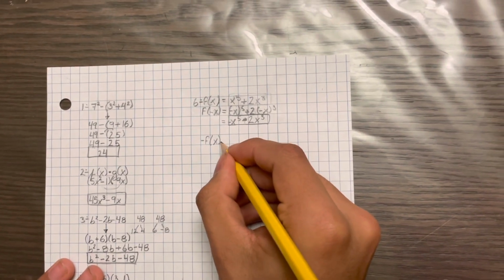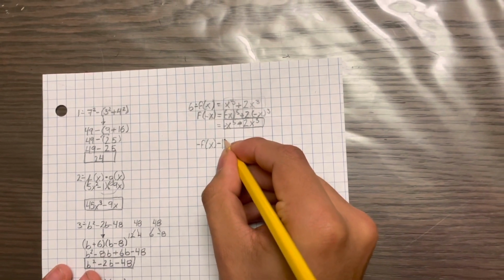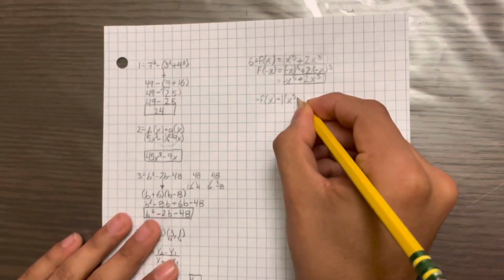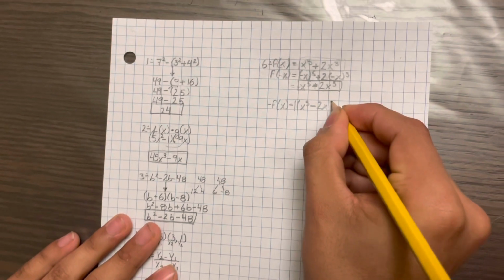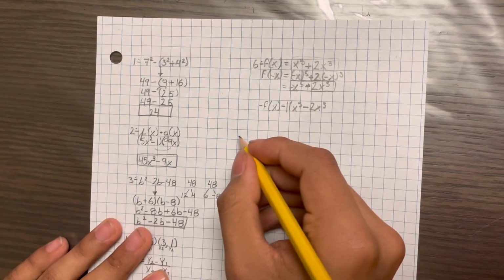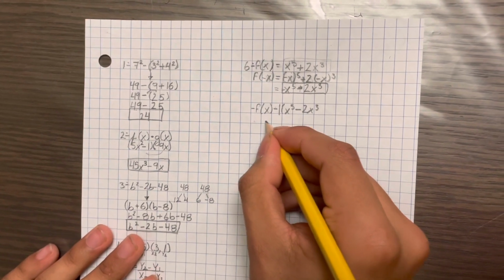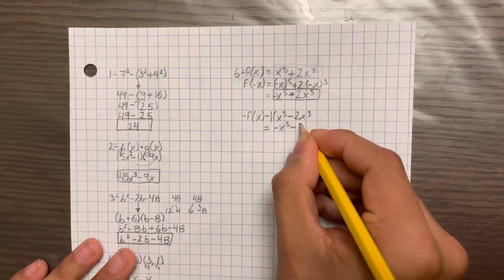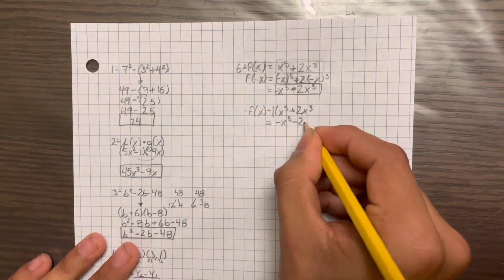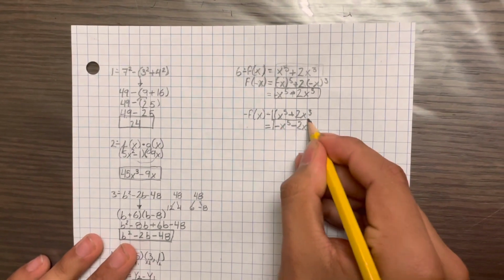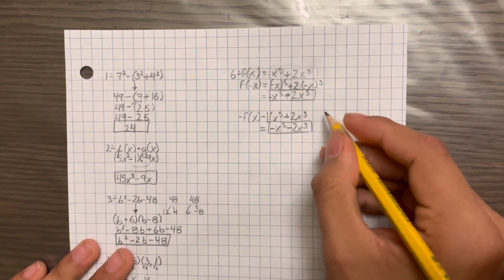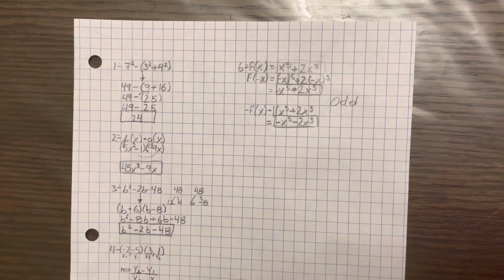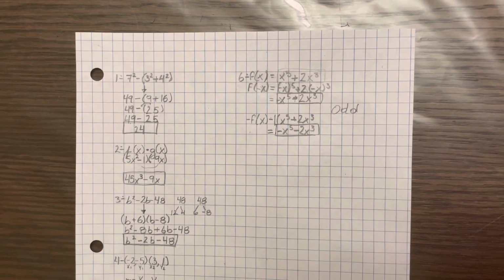So it's basically negative 1 times x to the 5th minus 2x to the cube, and this turns out to be negative x to the 5th minus 2x cubed. And we already know this is an odd function since f of negative x equals negative f of x.